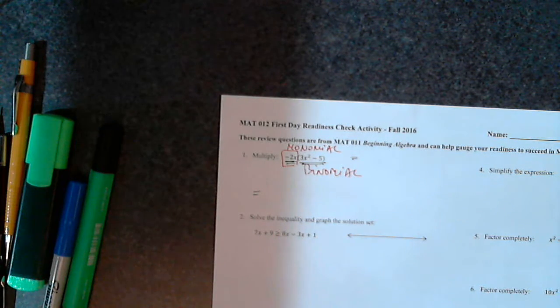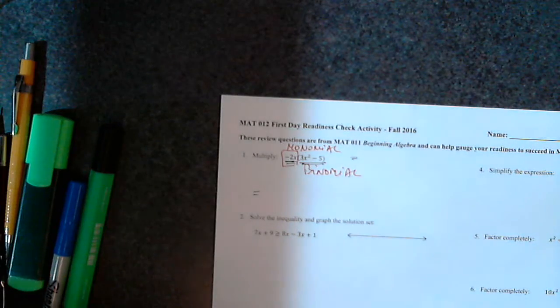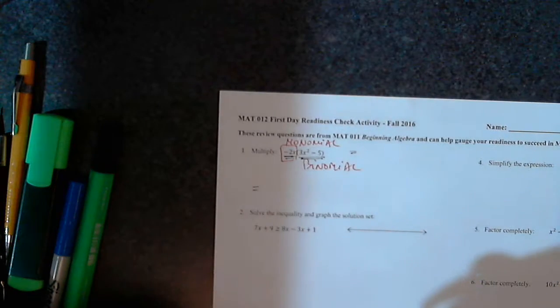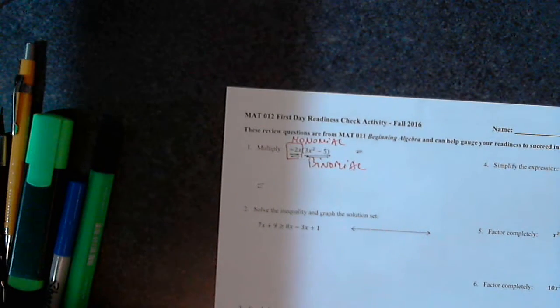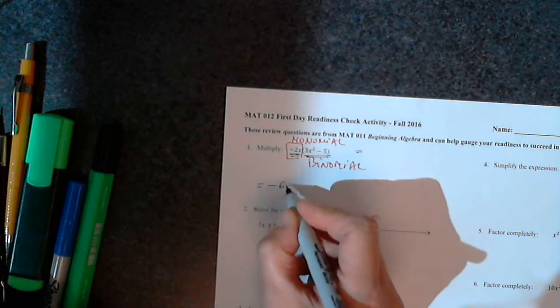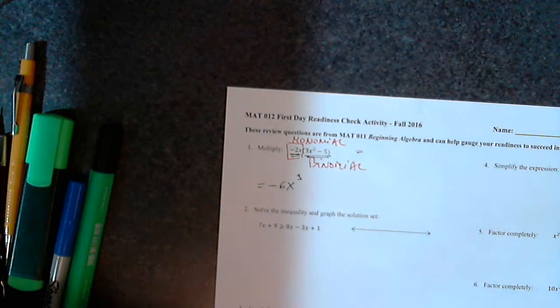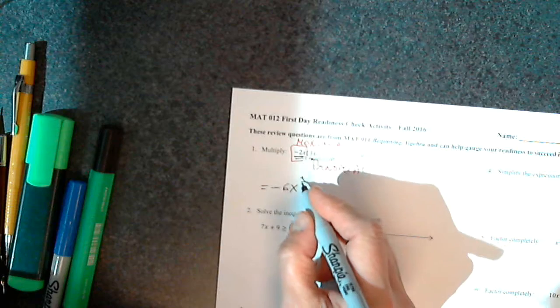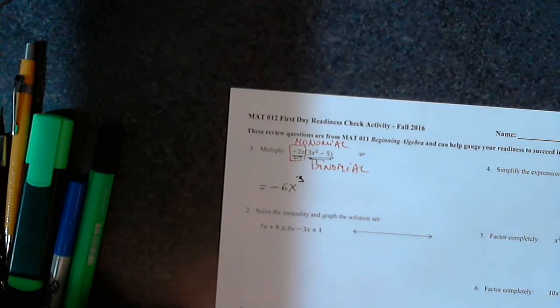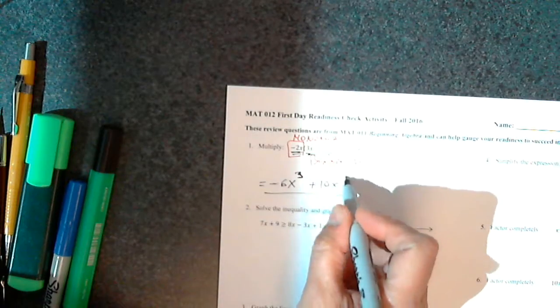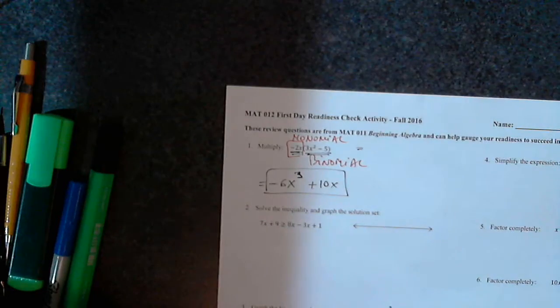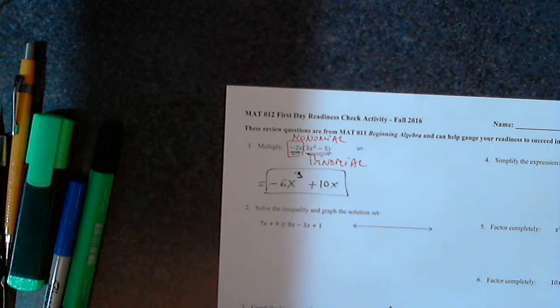Okay, so can anyone tell us how to multiply negative 2x by 3x squared? And what do we get? Negative 6x to the third power. Do we all agree with this? Perfect, excellent. So then the next term, the second term, what does this give? Plus 10x. Do we all agree with this? Okay, so if you did this correctly, you already have 1 out of 7.